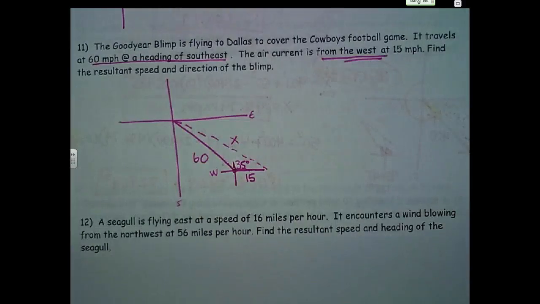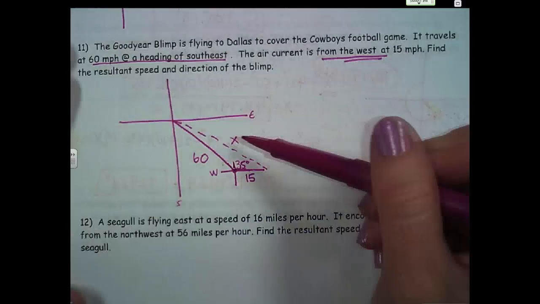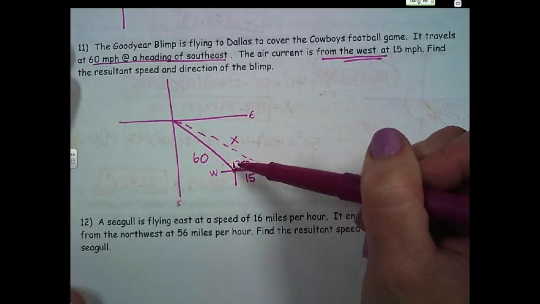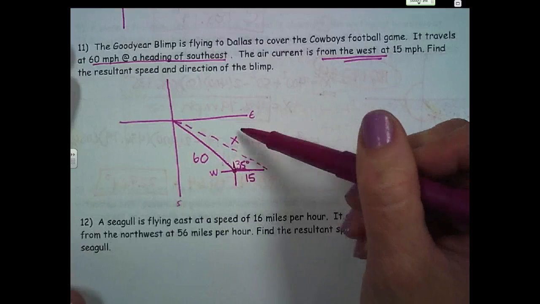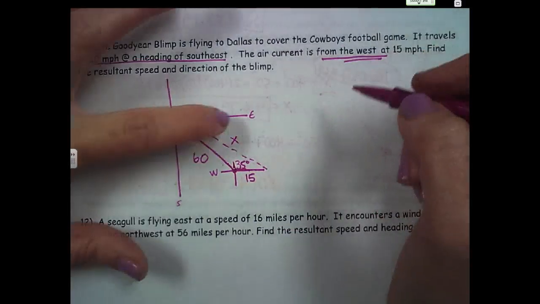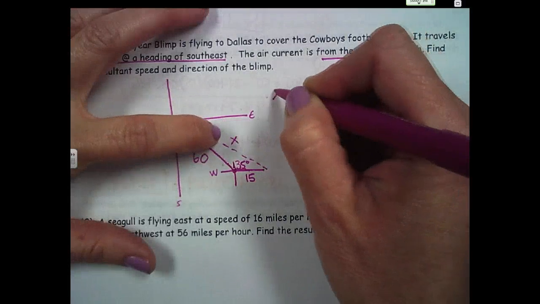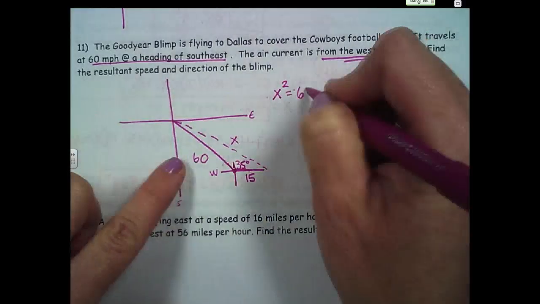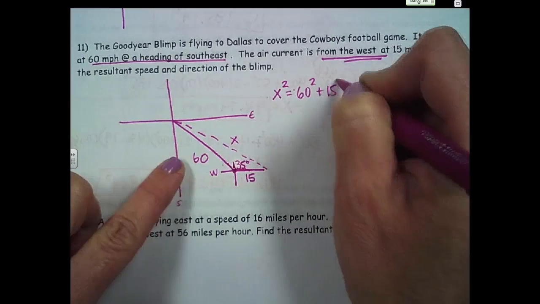Okay, for the next part, if you're struggling setting up the law of cosine problem, it's not a right angle, so you can't use Pythagorean theorem. Remember, the angle is 135. The side that matches it is the one across from it. Okay? So to set this up, I'm going to say that x, because you always start with x squared equals, the two sides we know, 60 squared plus 15 squared.